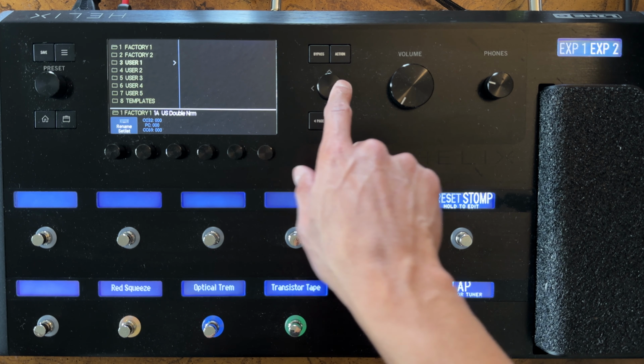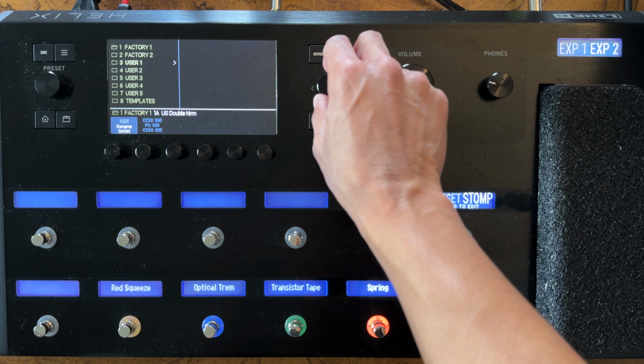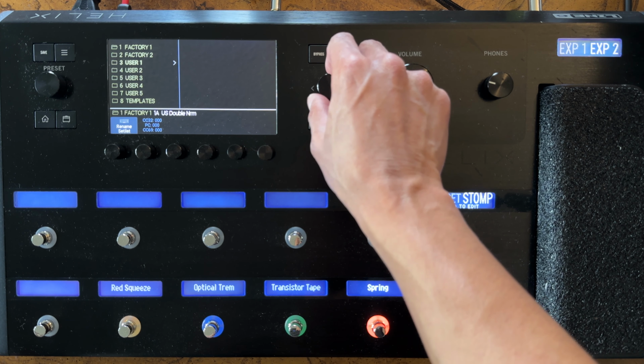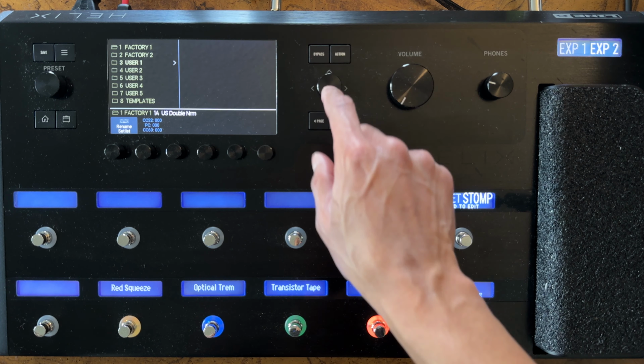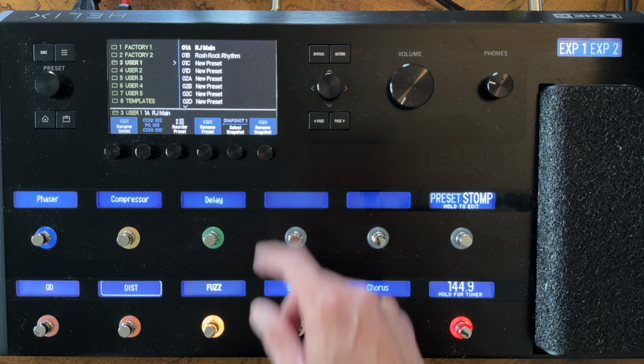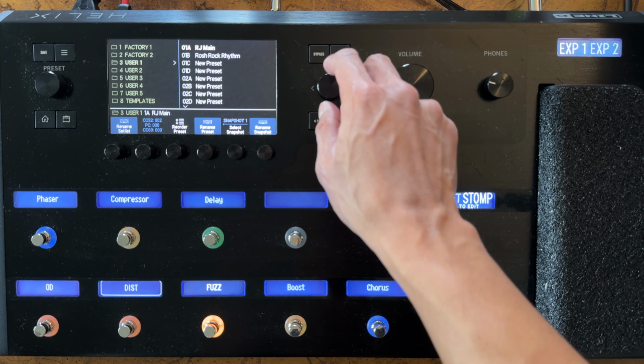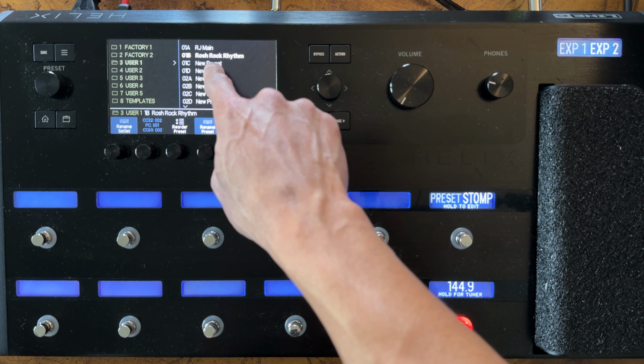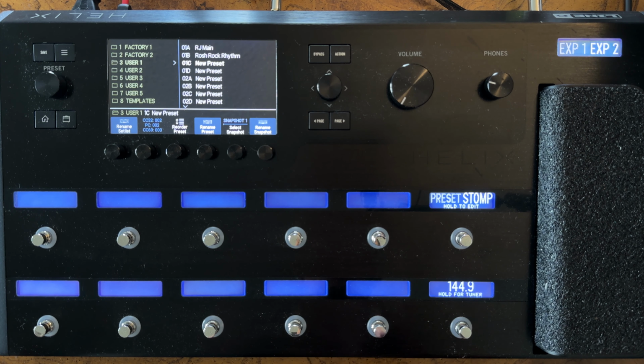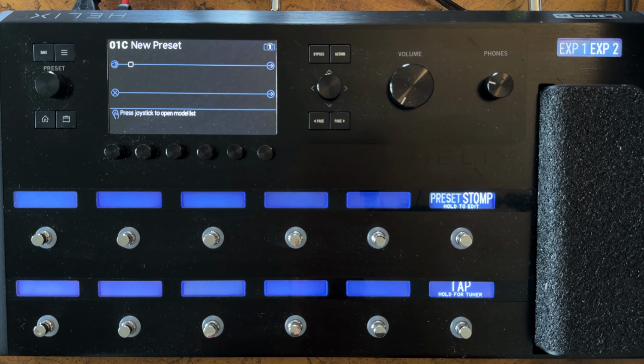So I'm going to go to user set list 1 using the navigation joystick, or you can, of course, use the rotation of the joystick as well. And I'm going to press down. And right here, you can see I have a couple presets already in there. I'm going to navigate down to this new preset, and it's going to be completely blank. And I'm going to press the joystick. As you can see, it is completely blank in this preset.